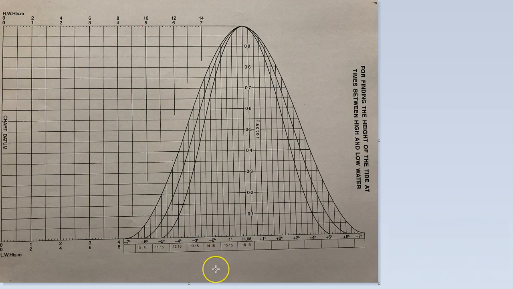In our case, we're working from a time at low water towards a time at high water, so we're dealing with a rising tide. Therefore we're going to be working on the left-hand side of the graph over here. If high water is at 16:15, we're going to be coming back at 1 hour intervals: 3:15, 2:15, 1:15, etc., looking all the way back to 6 hours.